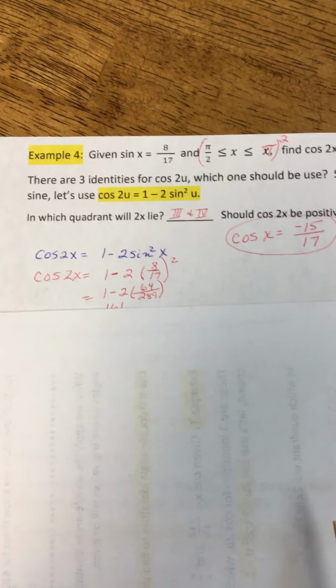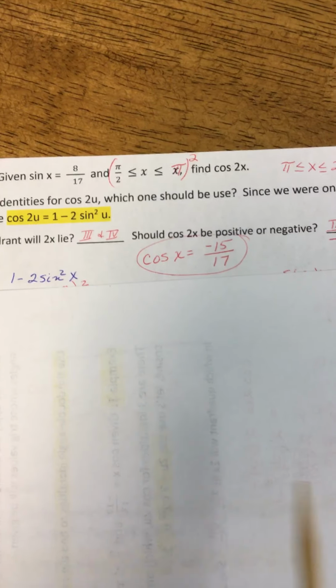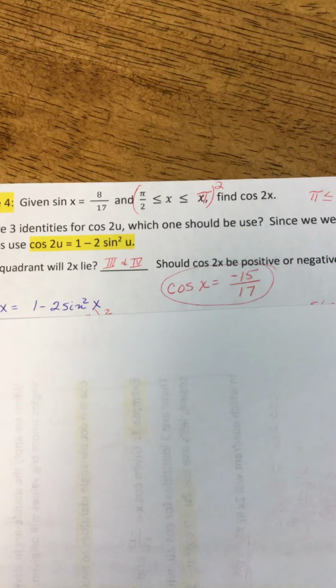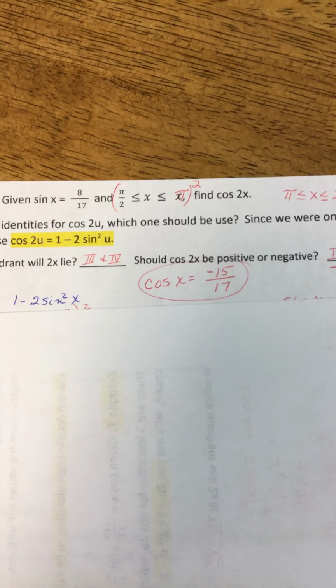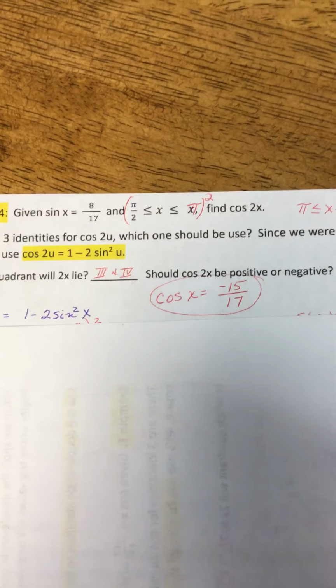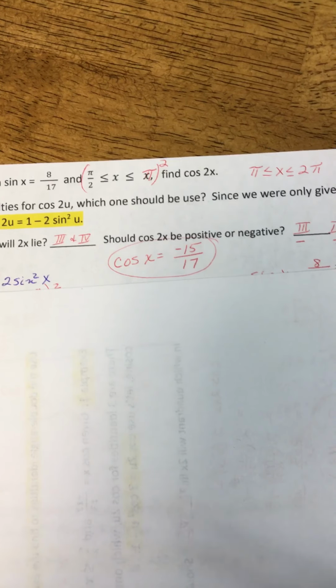Lastly, I have example 4, and I'm going to do this problem 2 different ways, and I think you can see on your paper how I'm asking you to do it. Right here I have the sine of x to be 8/17, but I'm asking you to find the cosine of twice x. My original interval was between pi/2 and pi, which means it was in the second quadrant.